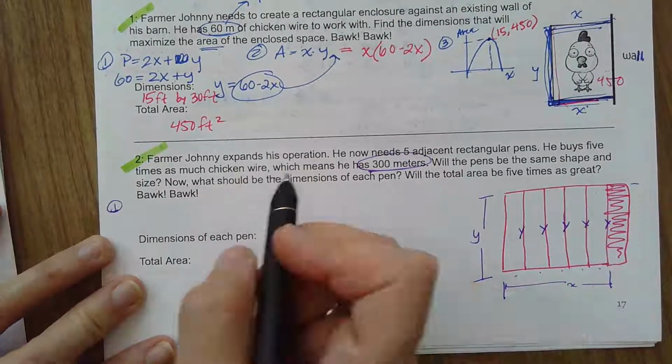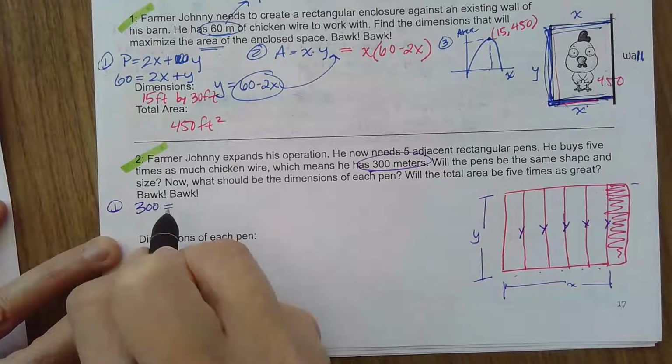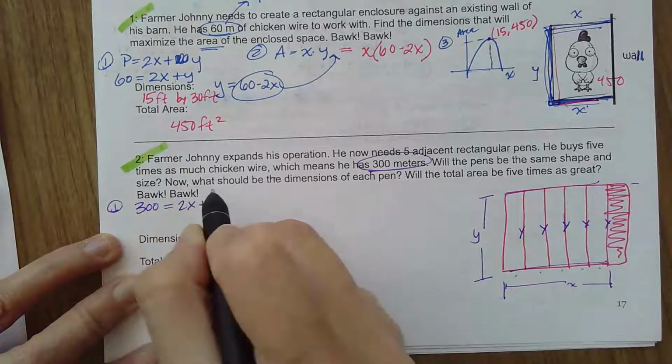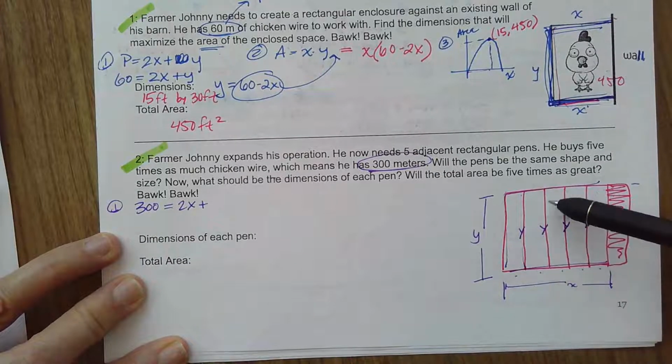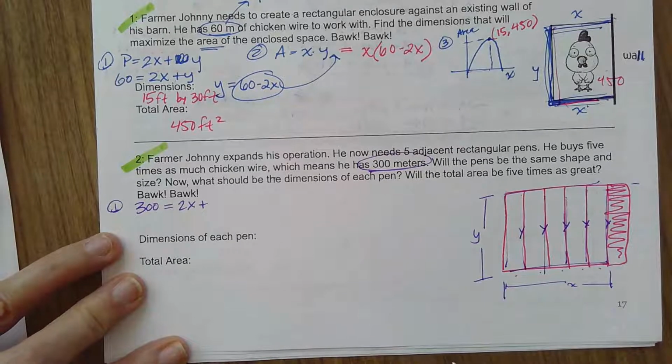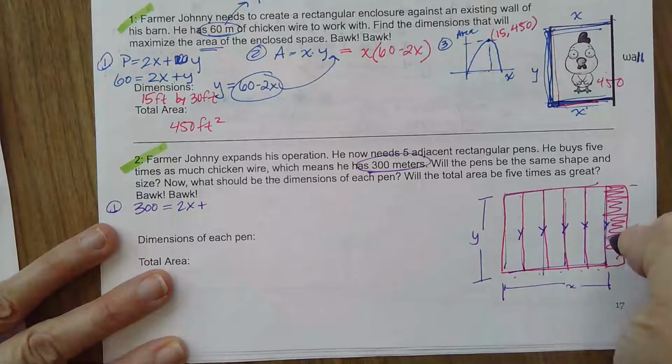So let's write our perimeter equation. So perimeter, which is 300, equals, so we have 2 x's, and how many y's? Well, 1, 2, 3, 4, 5, 6. We need 6. Unless we assume that if he's against this wall, right?